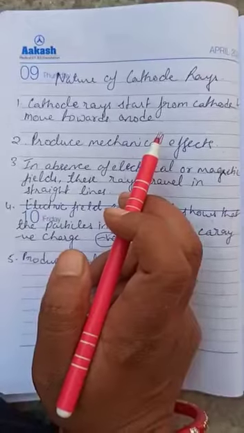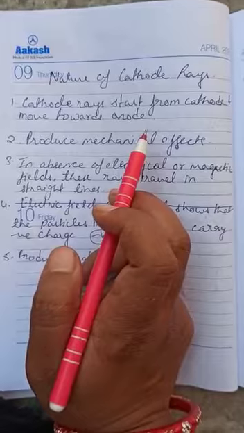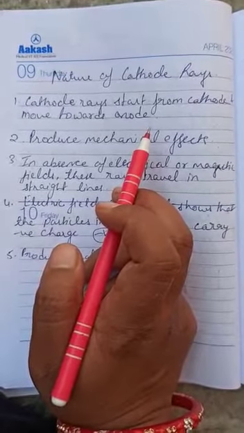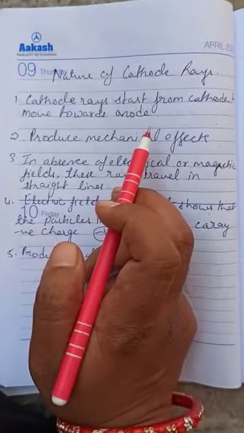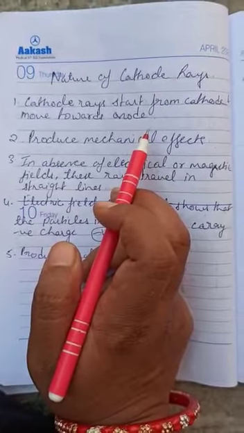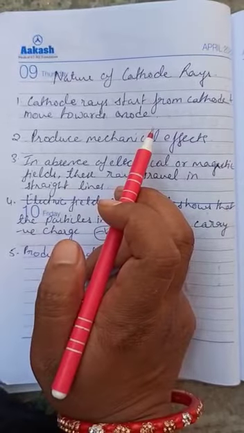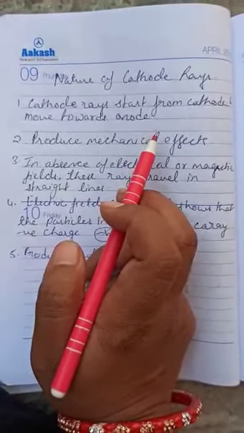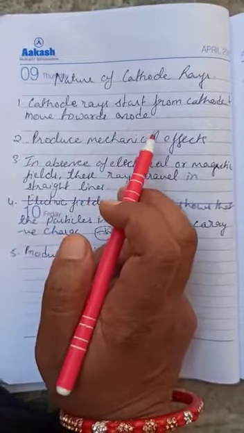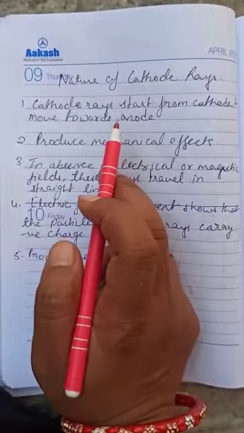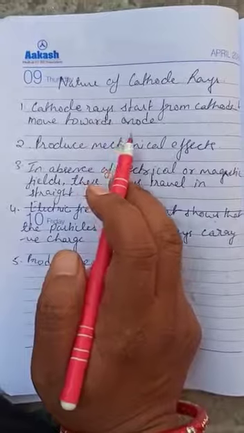Okay, so it was basically proven by an experiment in which an object was placed on the side of the anode, and it was observed that it cast its shadow on the wall opposite to the cathode. This is how it was concluded that the cathode ray starts from the cathode and moves towards the anode.